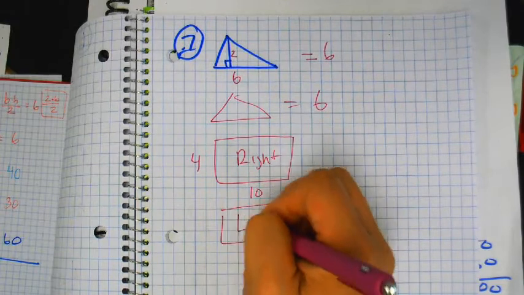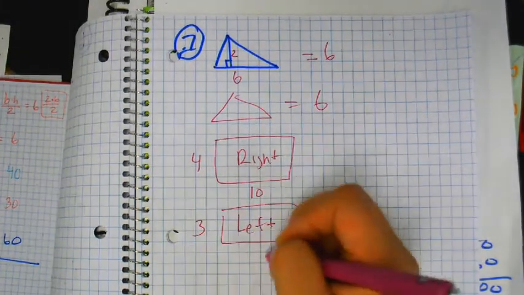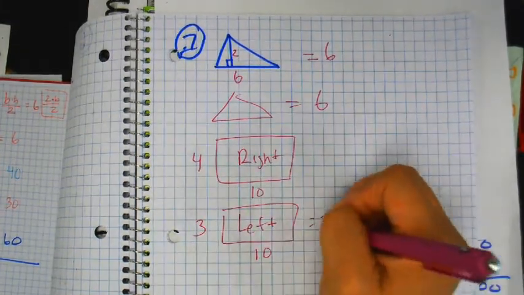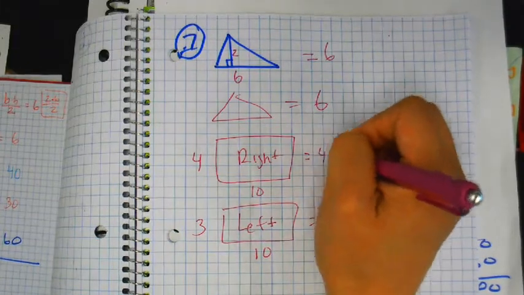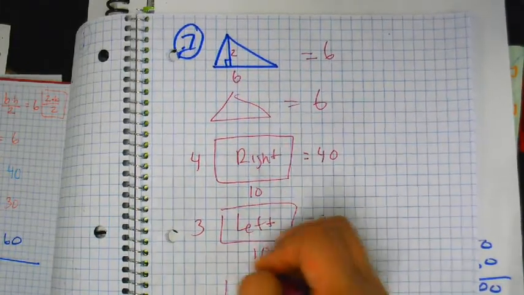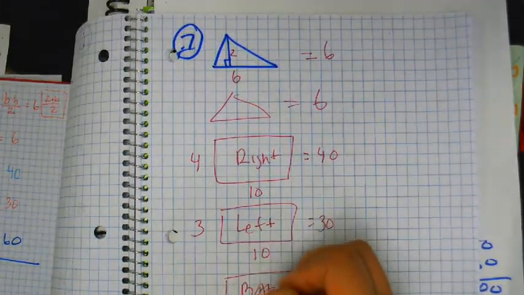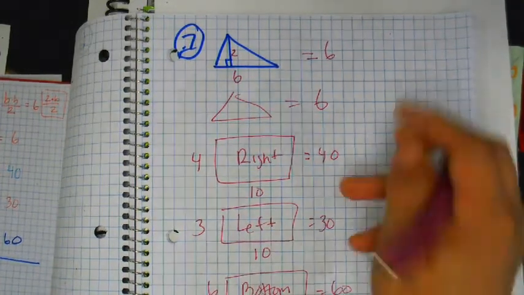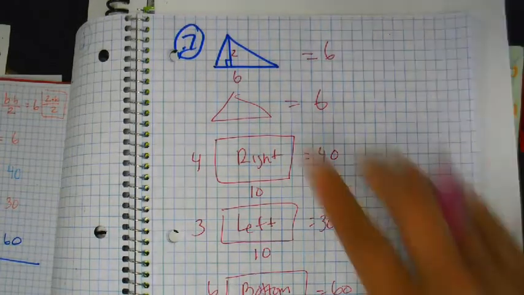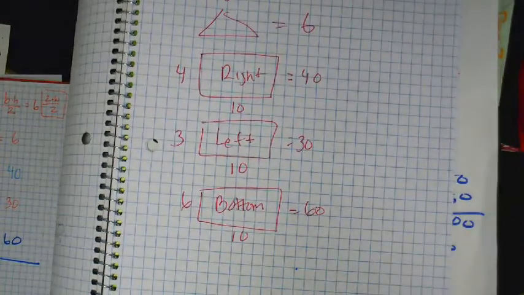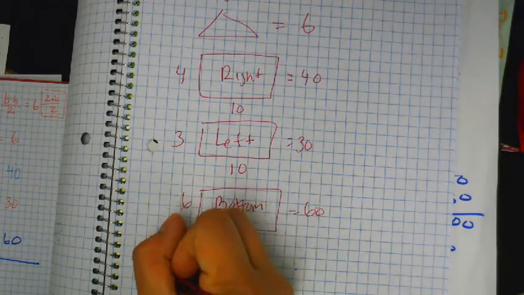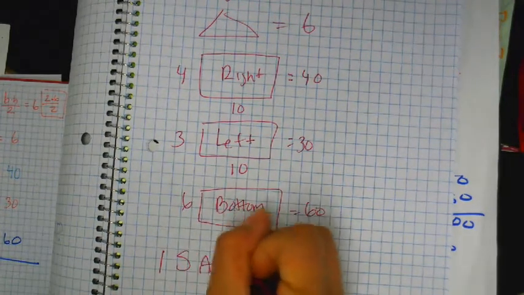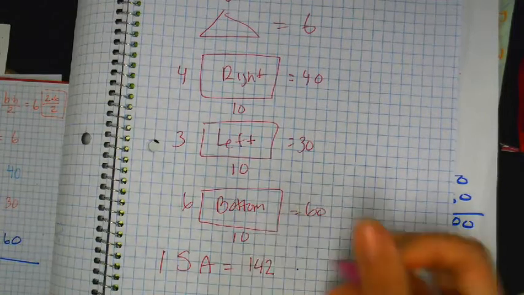The left is 3 and 10. And then the bottom is 6 and 10. What is our final answer for number 7? 142. Surface area is equal to 142.